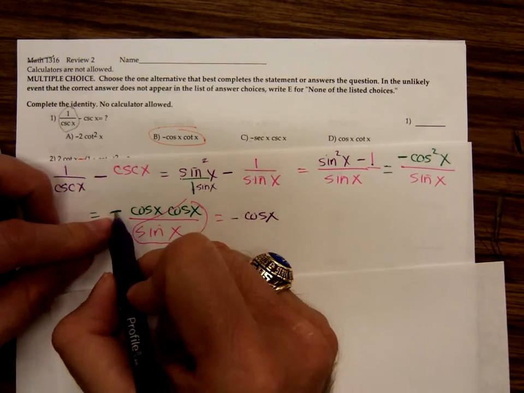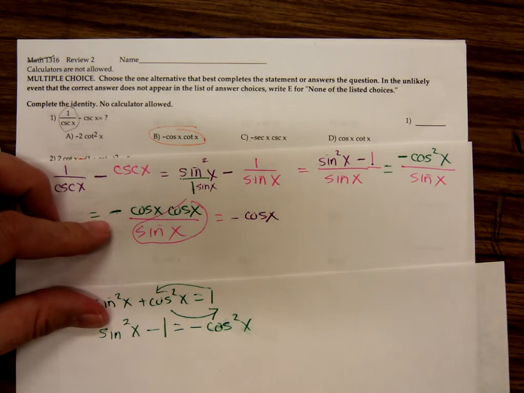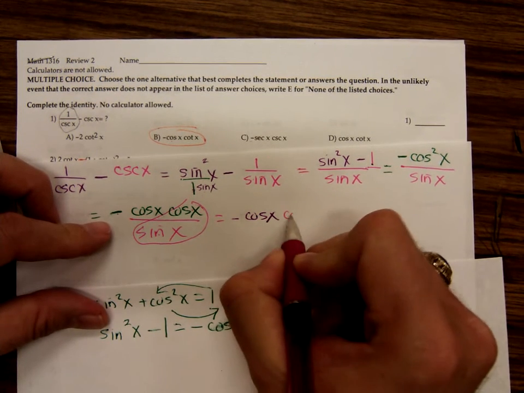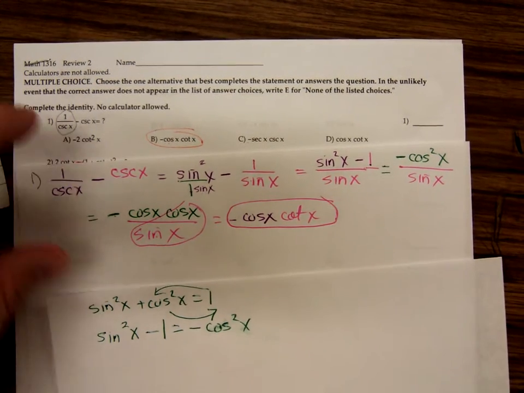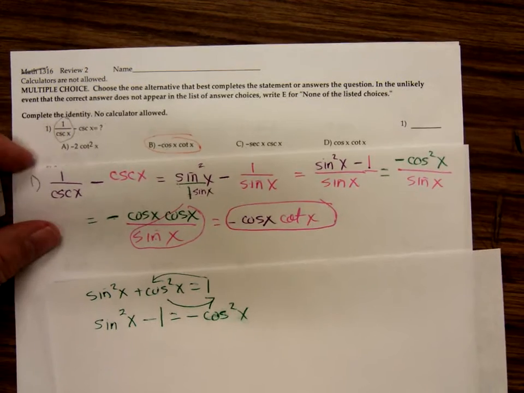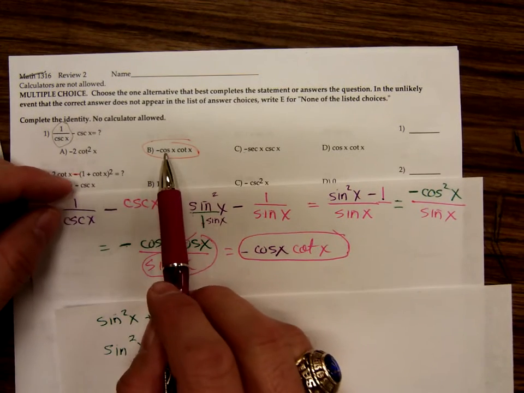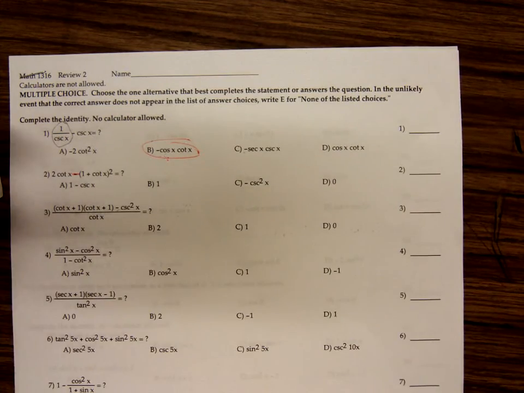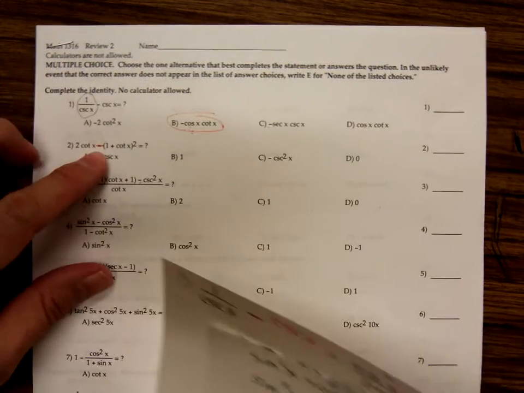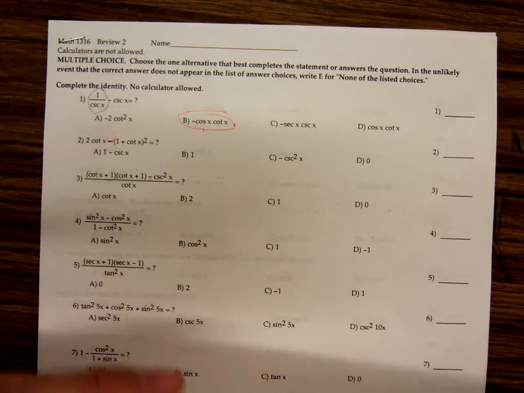Negative cosine x, I changed color, over cosine over sine, cotangent x. I'm using someone's review sheet and it's already sort of marked up a little. This one already had the answer circled on it, but the rest of them I don't think will have the answer on it. That's a minus sign right there, in case you can't read it.